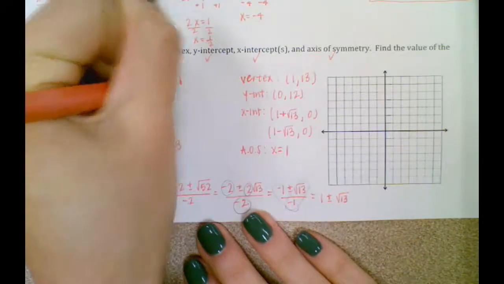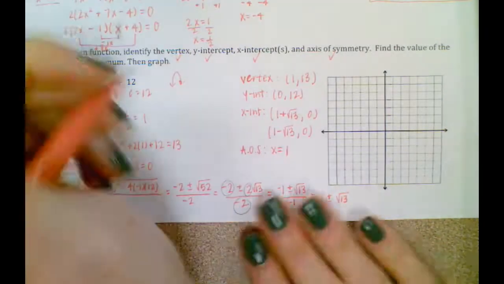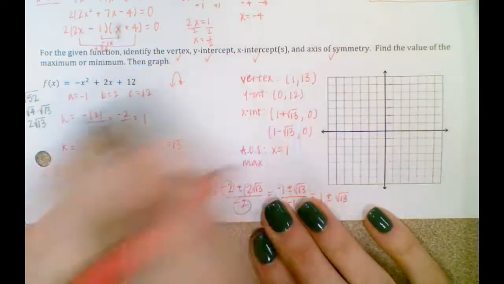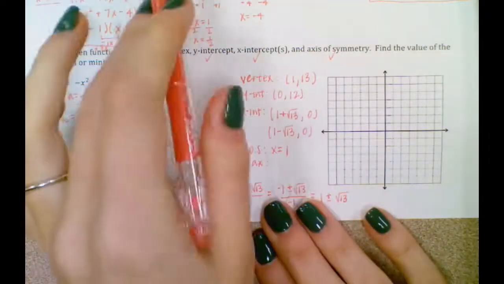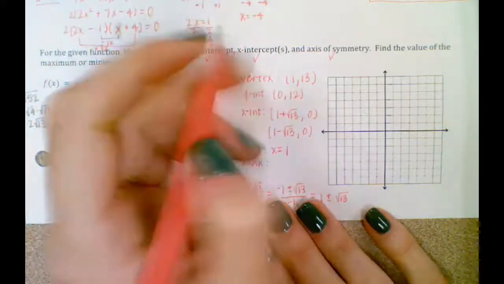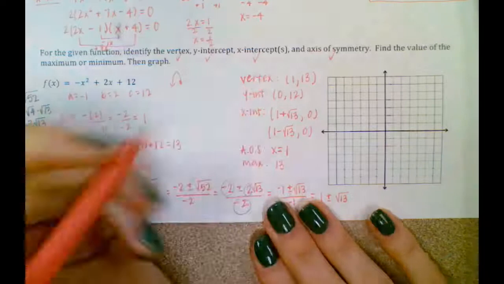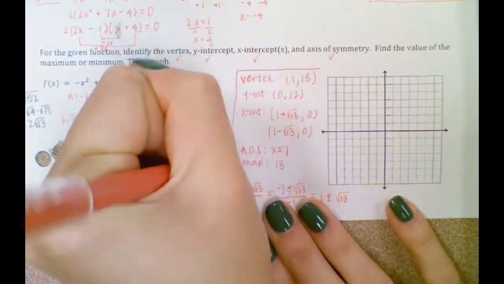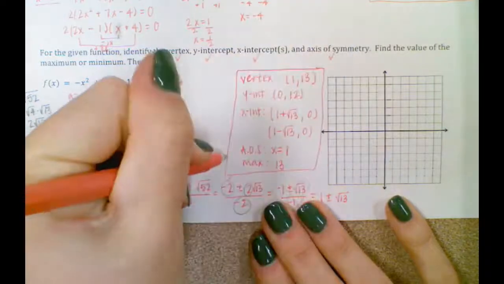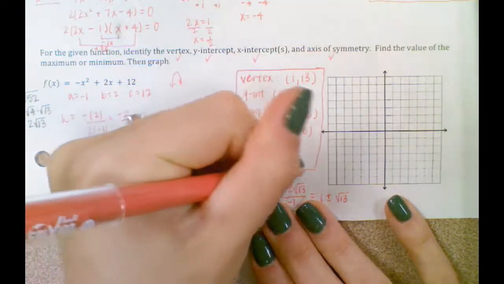So since it's pointing down, I'm going to have a maximum, all right? So my max, and it's just the y value. Up here in your notes it says it's the highest point, it's the y coordinate. Well, the y coordinate of the vertex is 13, so my max is 13. All right, so these are all the key features you need in order to graph this function.